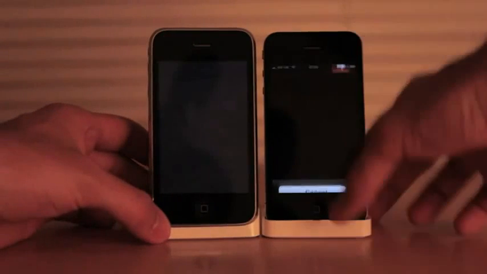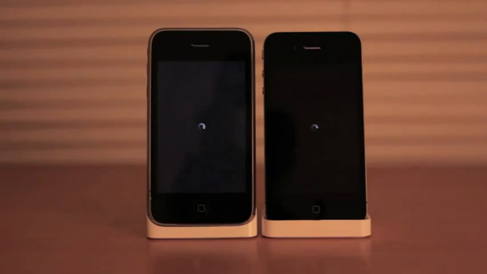There you go. Let's see which one turns off quicker out of curiosity. And the iPhone 4 is done. And let's see how long the iPhone 3G is going to take.